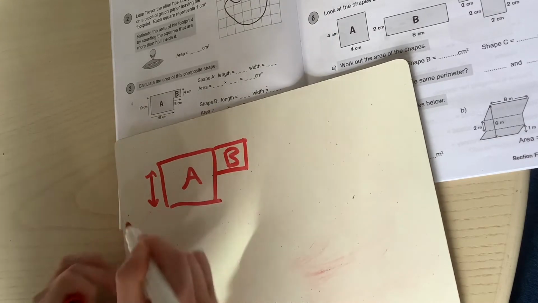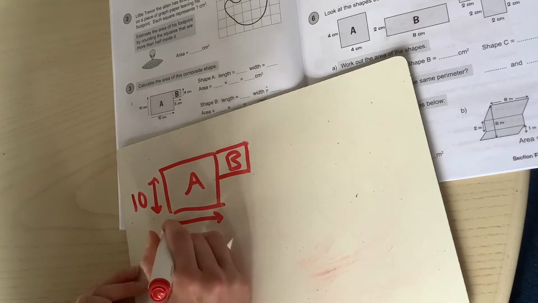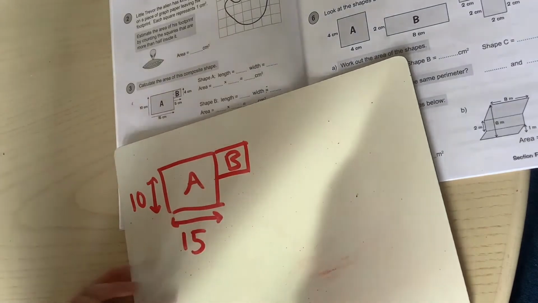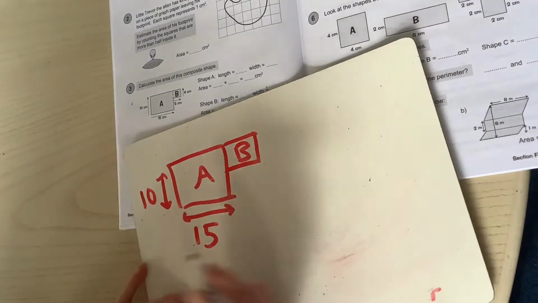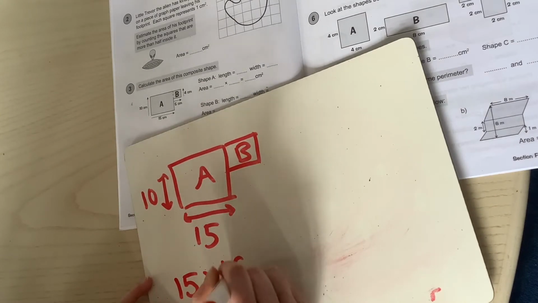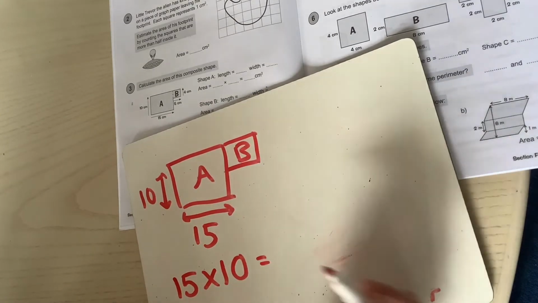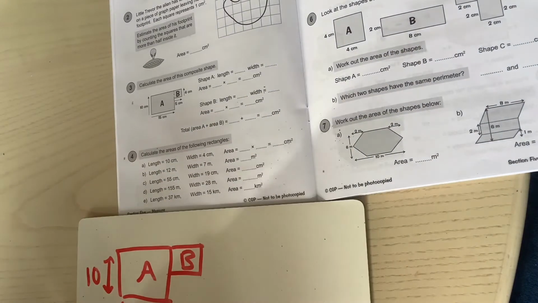So it tells me that my width is 10 and my length is 15. So if I'm using my rule that I already know, for shape A, I do 15 times 10. And I know that 15 times by 10 is 150.